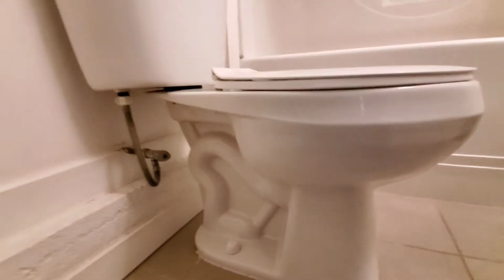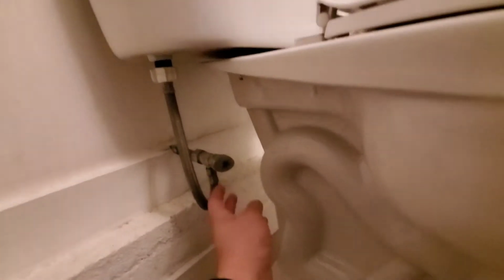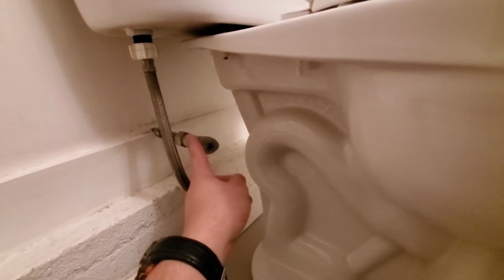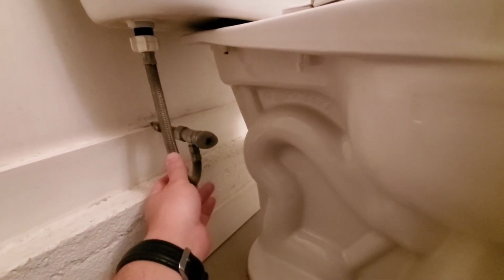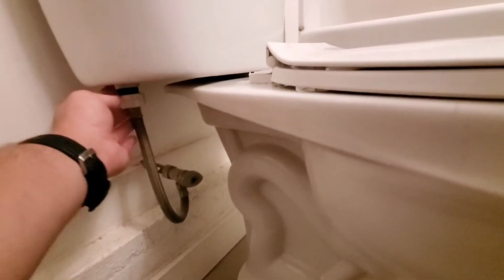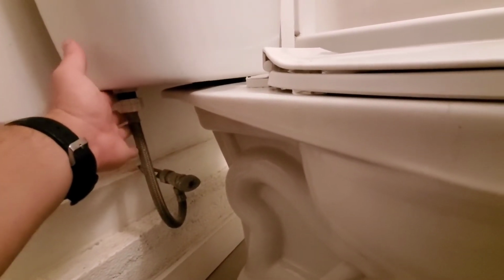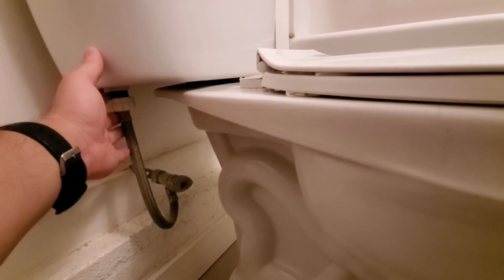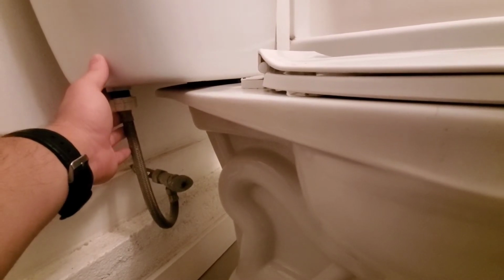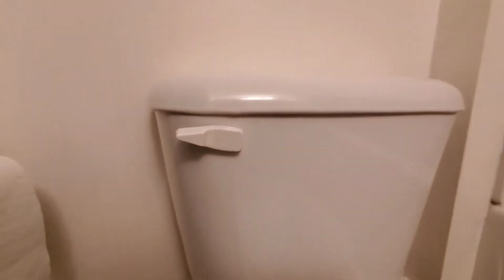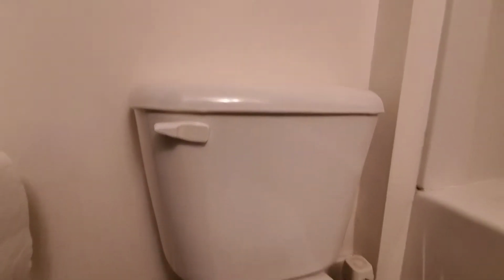All right, so we'll start with our stop. We have our stop here and our braided line here. As far as I know, your water connection will always be on the left side of the toilet. In this particular case, this is a Mansfield. I bought this because it was on clearance.